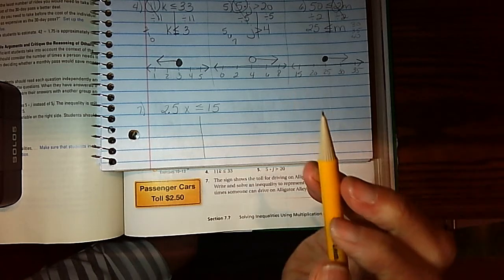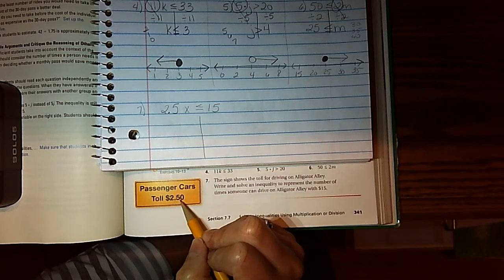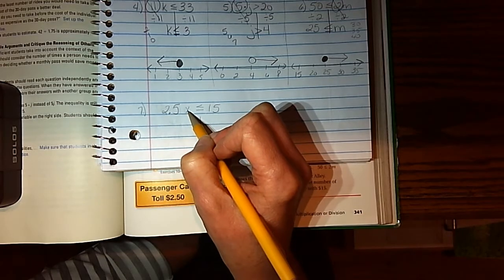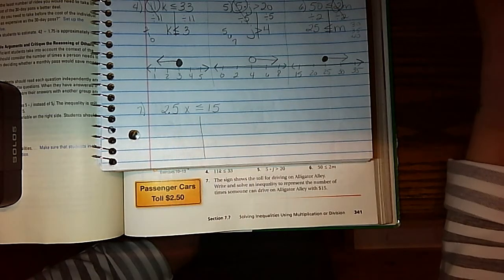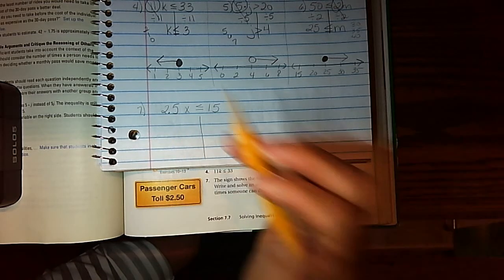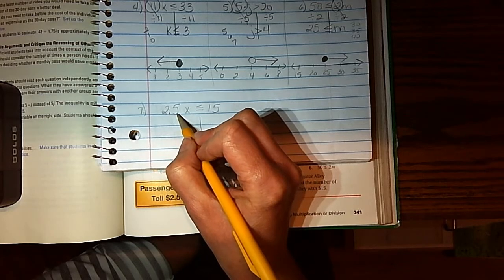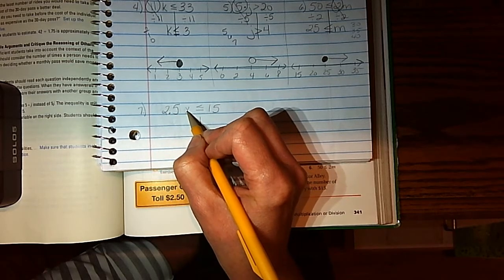So here, it's going to cost me $2.50 every time I go on this toll road. Do I know how many times I'm going on the toll road? No. That's why I'm going to multiply it by X, because I got to pay $2.50 every time I go on the toll road.